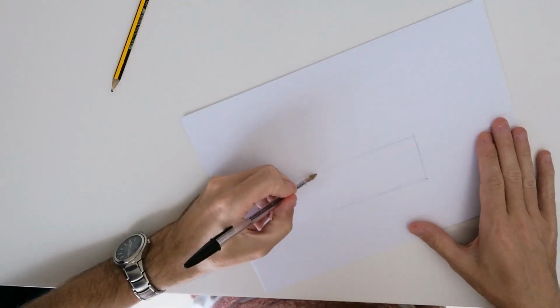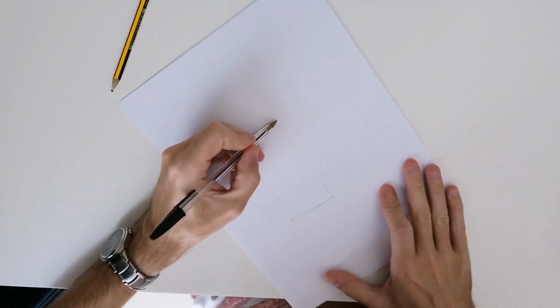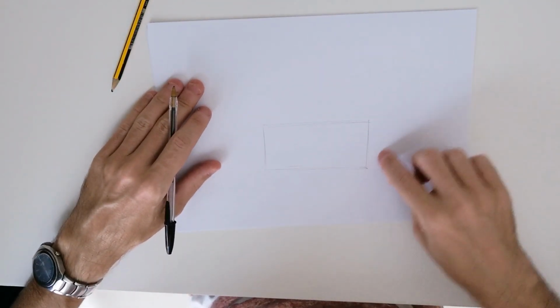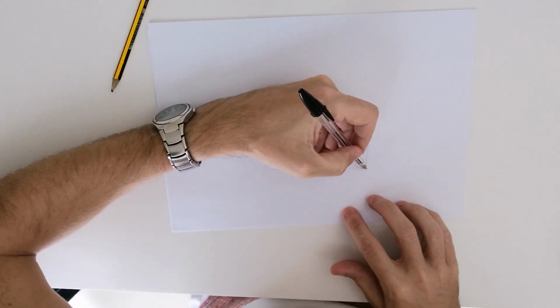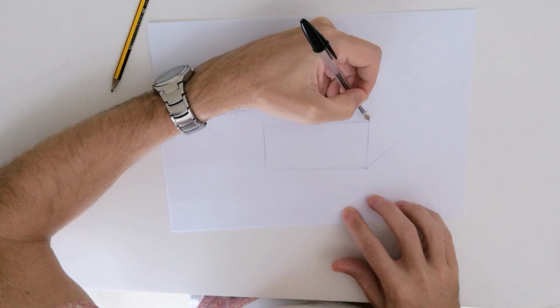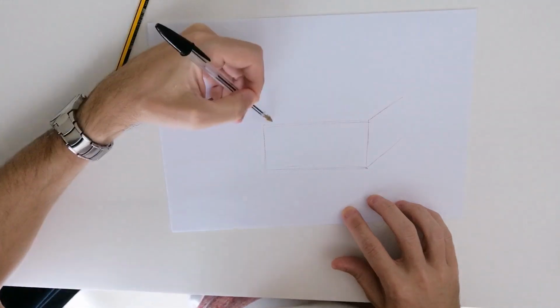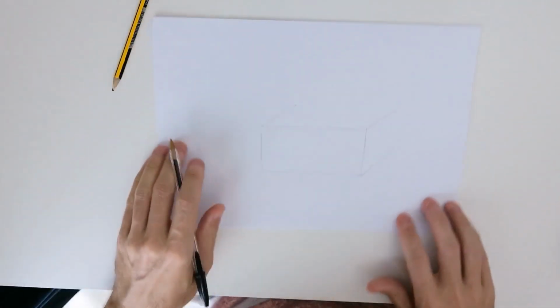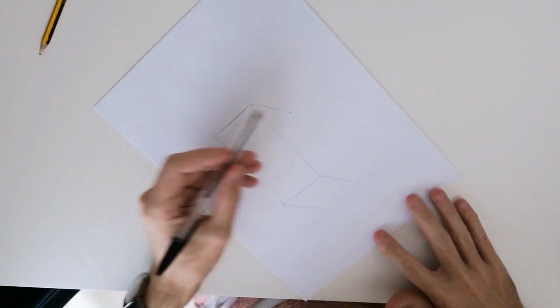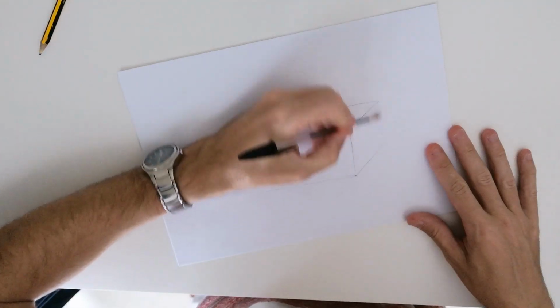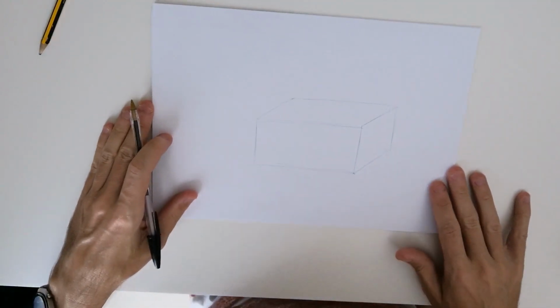So I'm just going to start by drawing my rectangle. Okay, trying to keep my lines quite fluid. And then with the oblique technique, I'm going to go 45 degrees up in this direction, trying to keep my lines parallel, so staying the same distance apart all the way, 45 degrees up like that. I'm just going to rotate my page around, hopefully you can see what I'm doing, and then line there. So there's my basic oblique box.